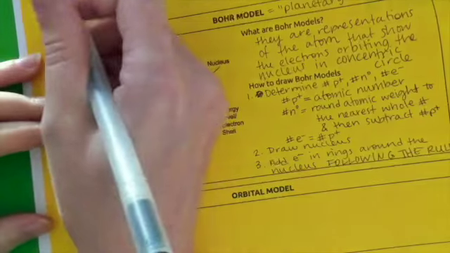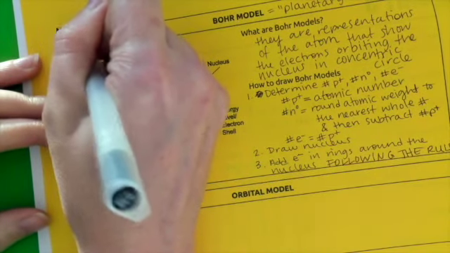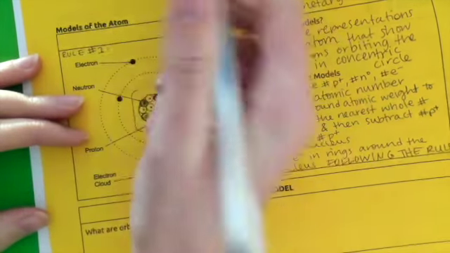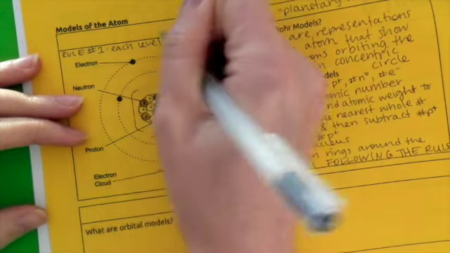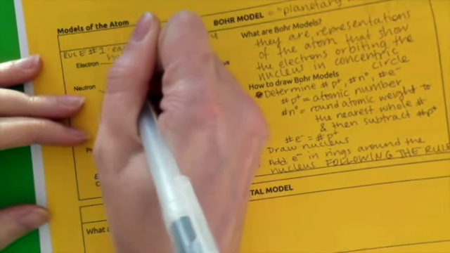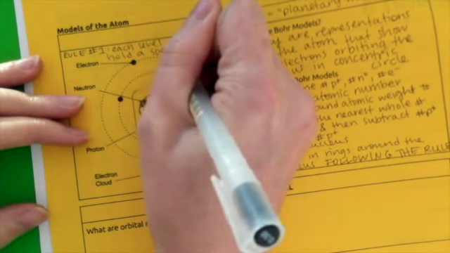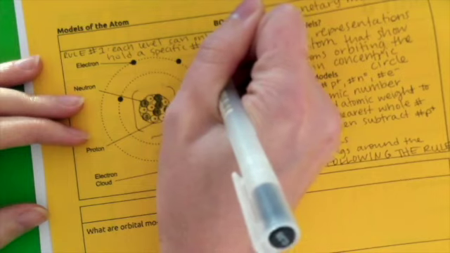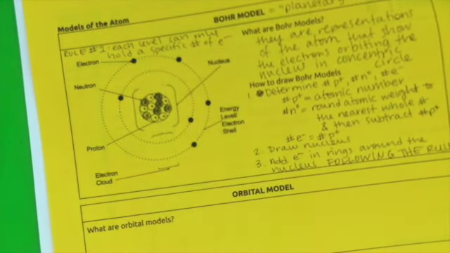So we're going to write our rules over here. Rule 1: each level can only hold a specific number of electrons. All right, that is very important.